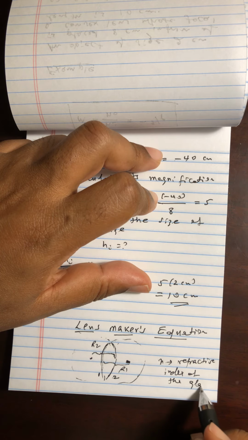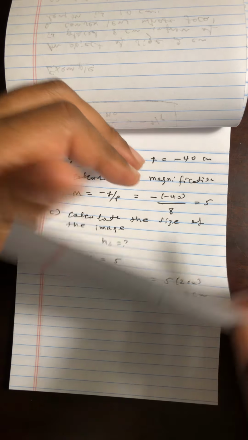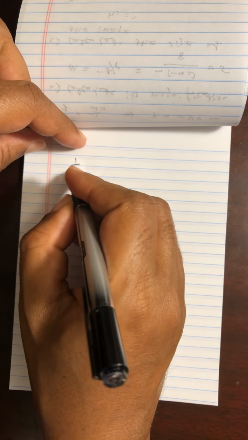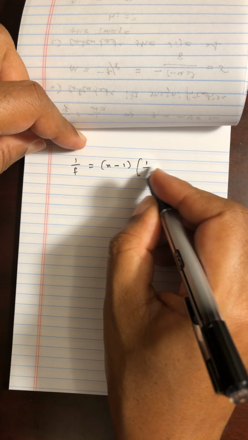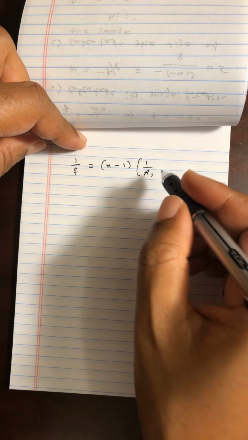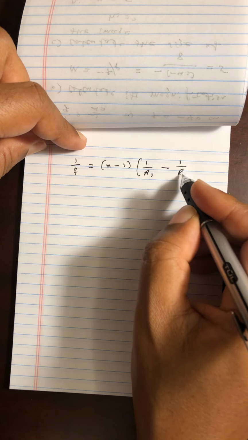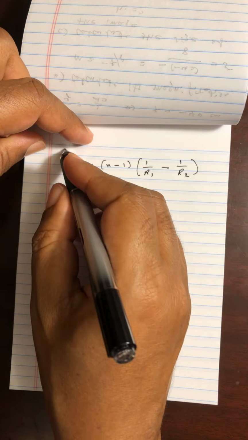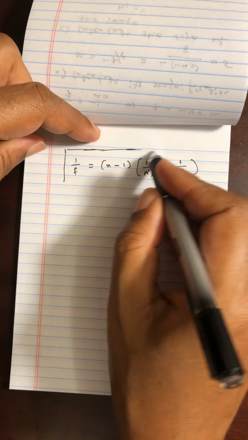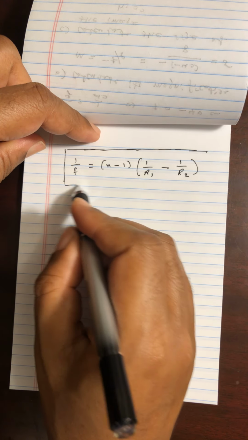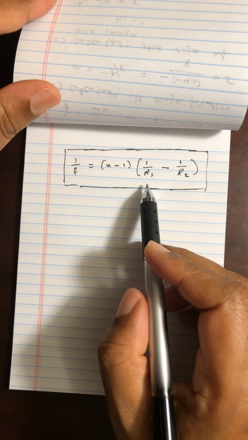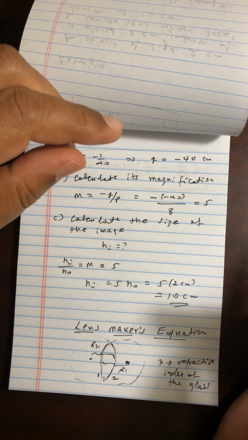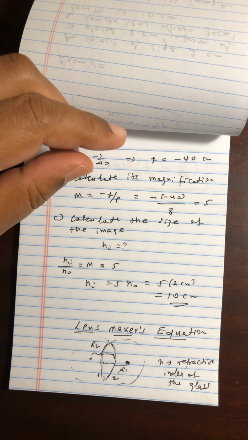Okay, then the lens maker's equation is given by the following formula. The inverse of the focal length equals the refractive index minus 1, times 1 over the radius of surface 1 minus 1 over the radius of curvature of surface 2. This is what we call the lens maker's equation. So n is refractive index, and these are the radii of curvature of the first surface and the second surface.